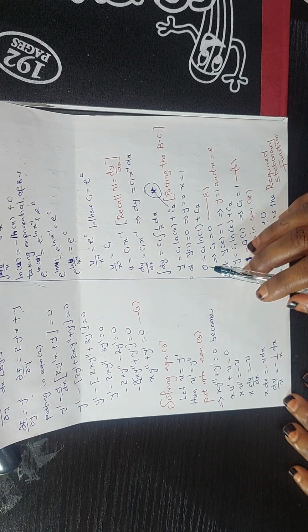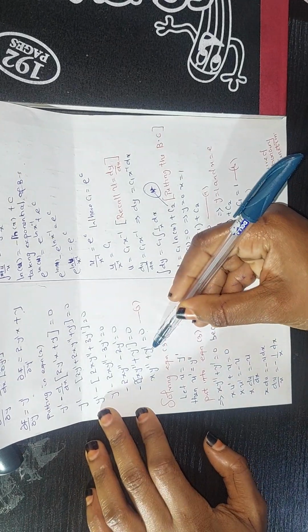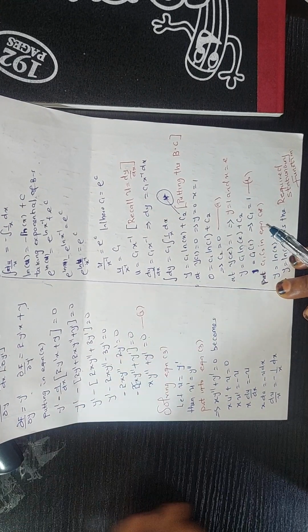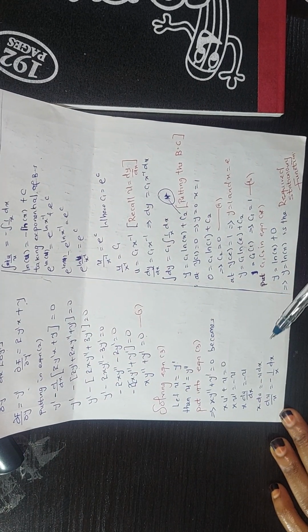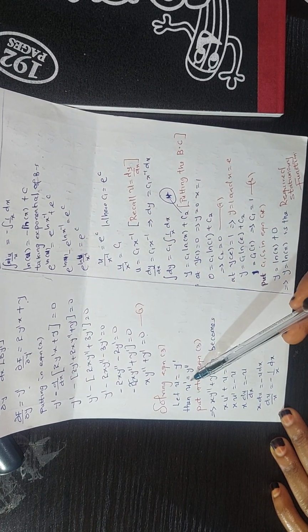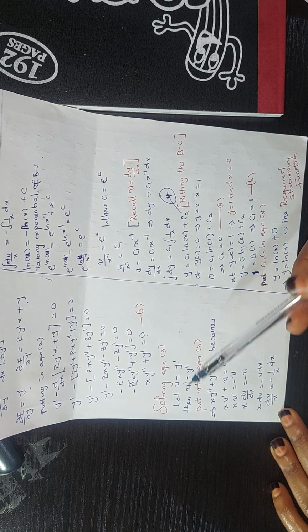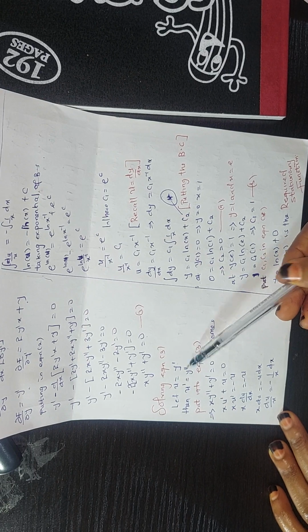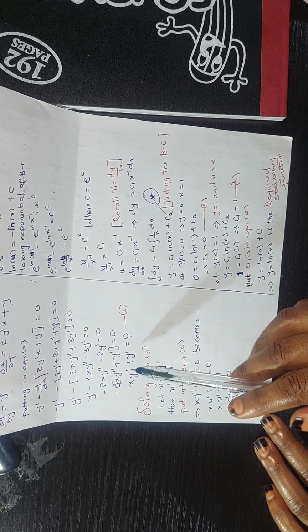That means u equals dy/dx. Then if I differentiate, I let u' equal y''. So now I'll put this into the equation.